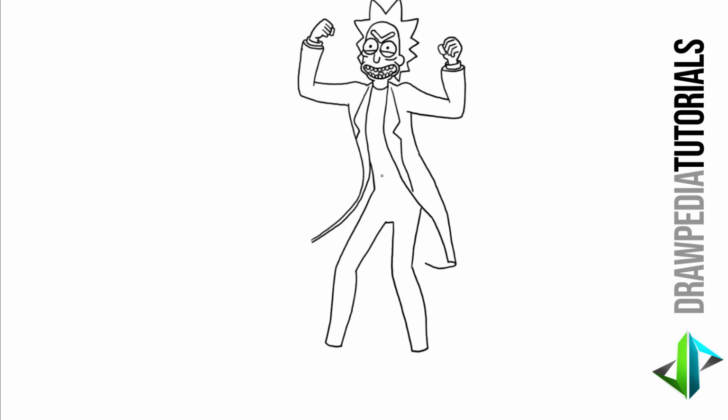Now for his belt, I'm going to draw from the left side of his waist a curved line across at this upper corner and another similar curved line across at this lower point. In between the two curved lines across, I'm going to draw two lines downwards in the middle for the buckle of his belt.